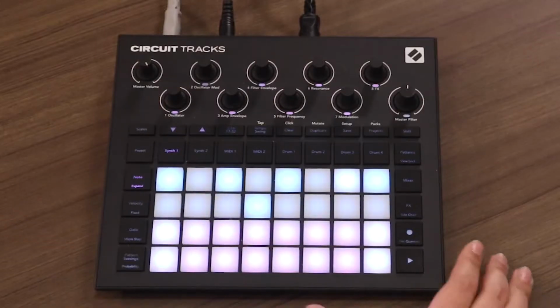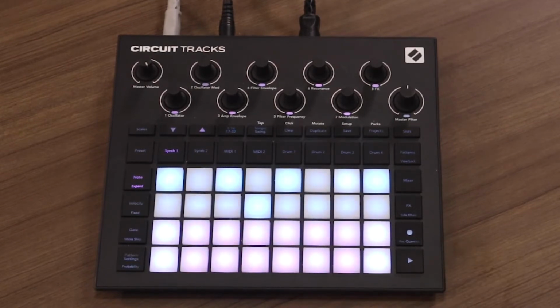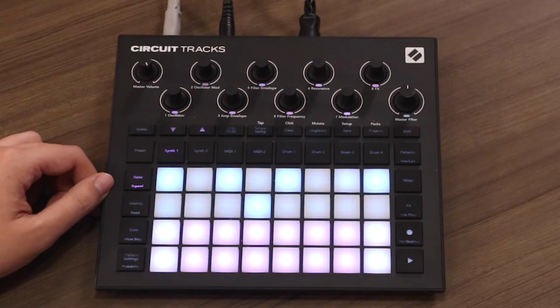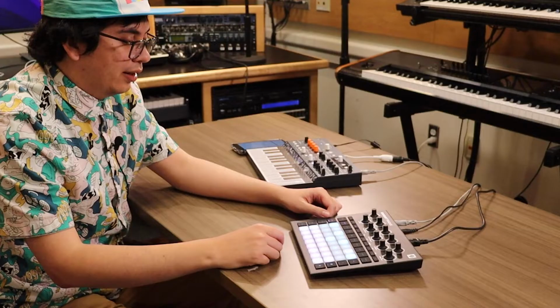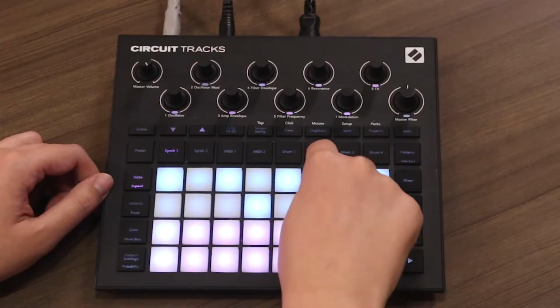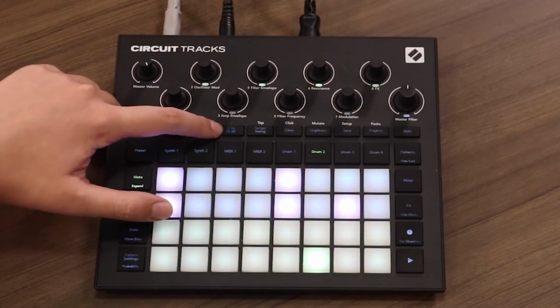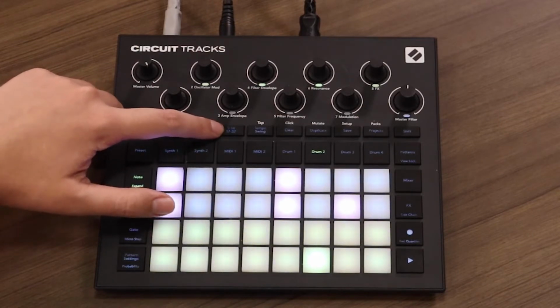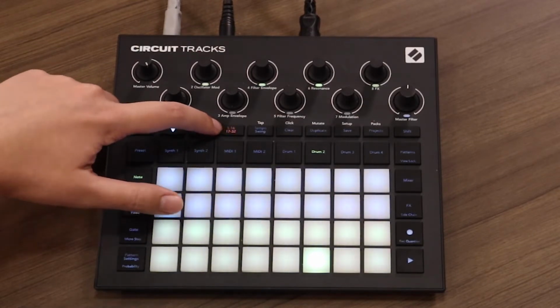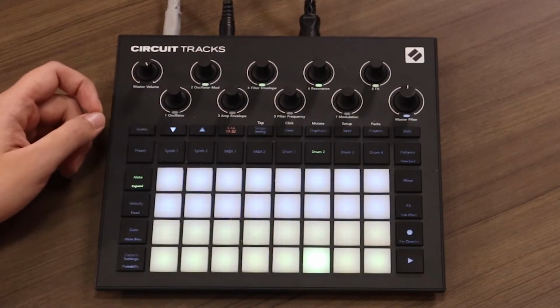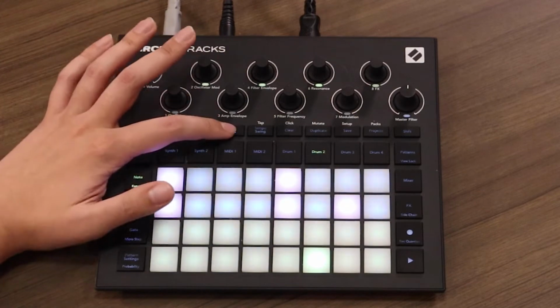One thing we can do is extend the patterns. Right now it's a 16-step sequence, but we can turn it into a 32-step sequence. Let's do it with the drums here. We can turn it into a 32-step sequence if we hit this button up top, where it says 1, 16, and then 17, 32. Now it's lit up orange, and this is the second half of our pattern. We can hit it to go back to the first half.